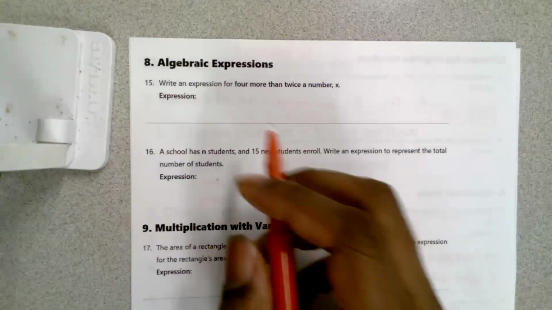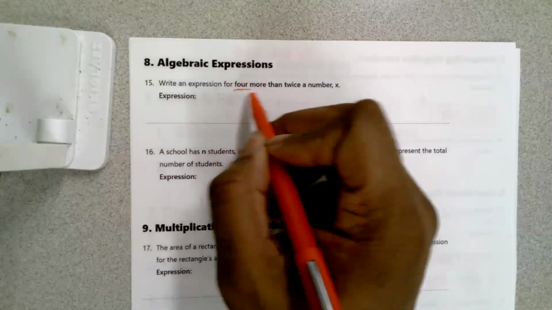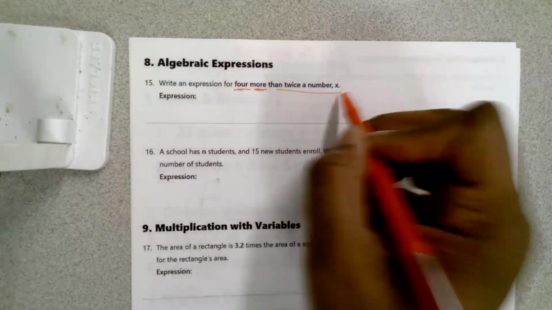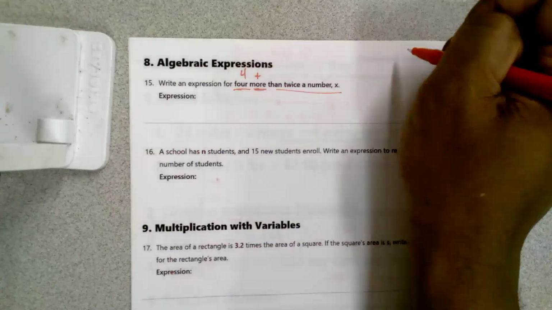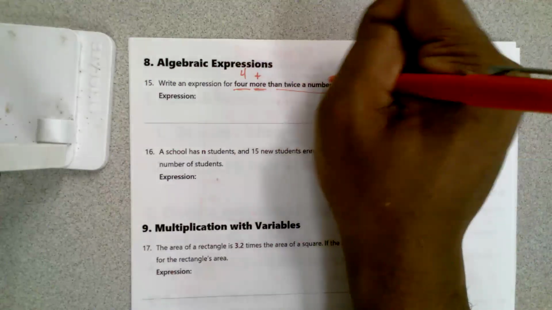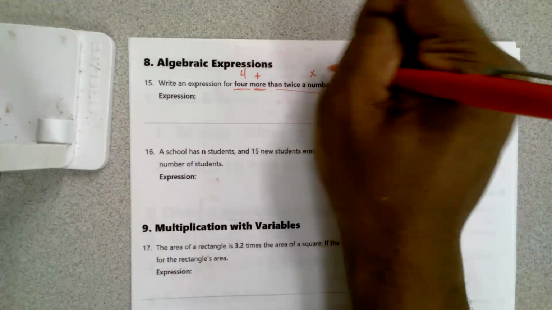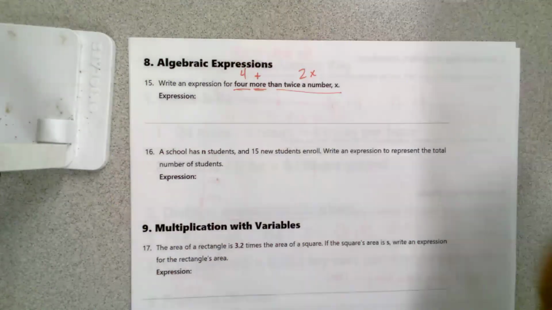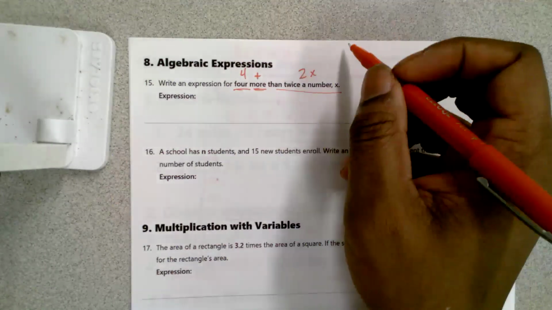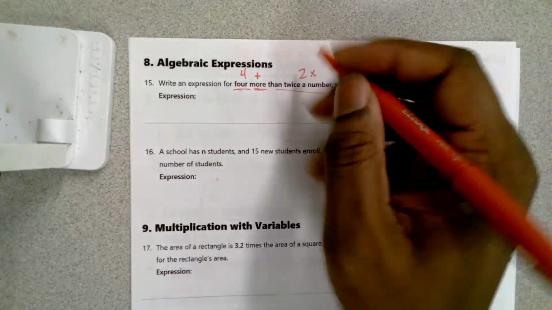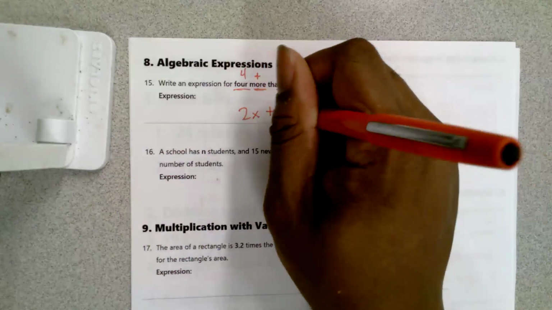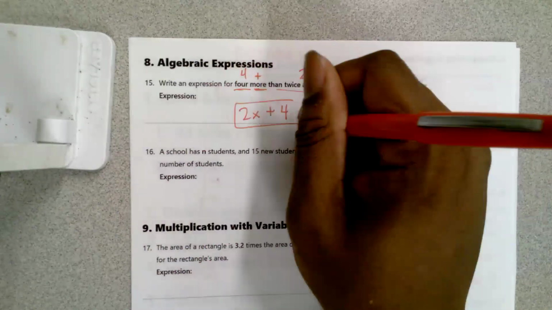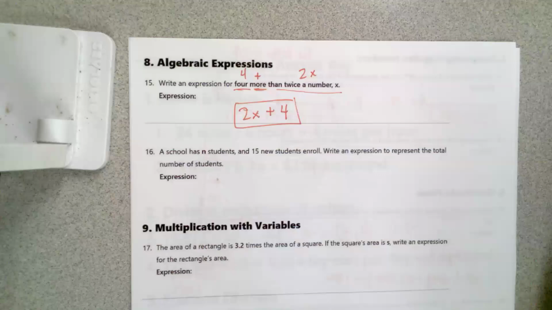So now we need to write an algebraic expression for 4 more than twice the number x. Well, I know 4 is the number 4. I know more is to add. Twice a number x. So the x is the number, but it's twice the size, 2x. So let's say you have 2x. Your answer is going to be 2x plus 4 because you're adding 4 to twice the number x.